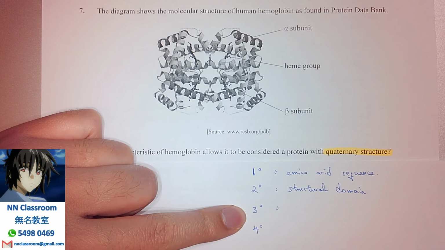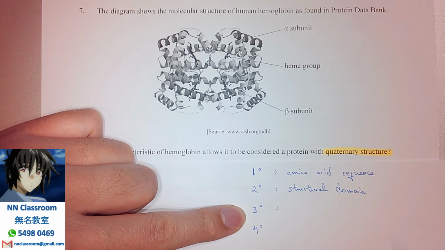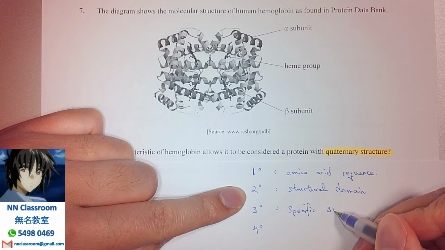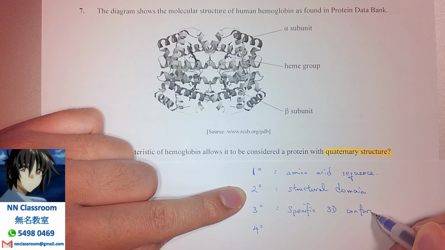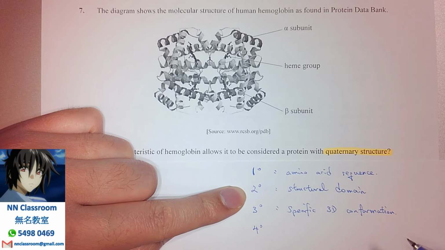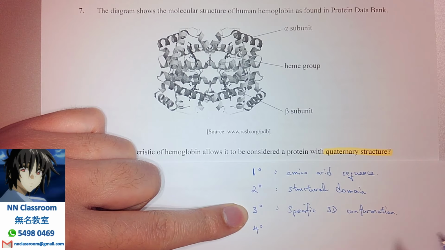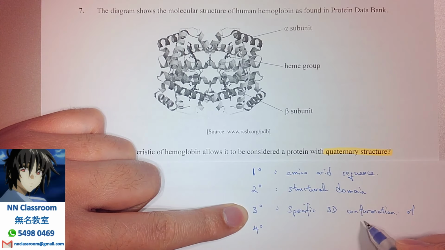Finally, tertiary. Tertiary is a very clear, straightforward description. That is to say, a specific 3-dimensional conformation. Anything that has folded to a maturation phase starts with tertiary structure, which has a specific 3D shape, normally concerning only one polypeptide.